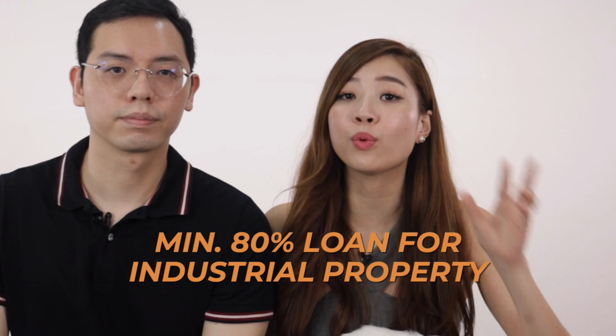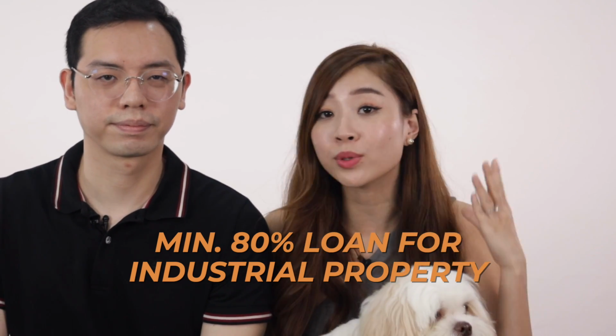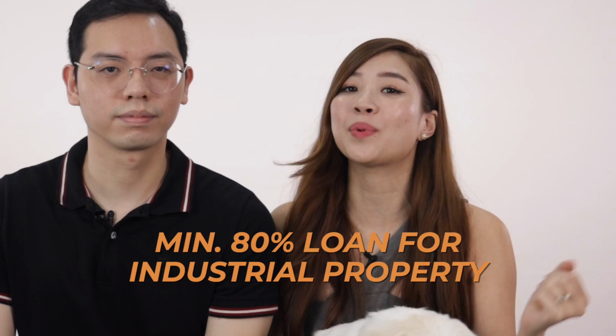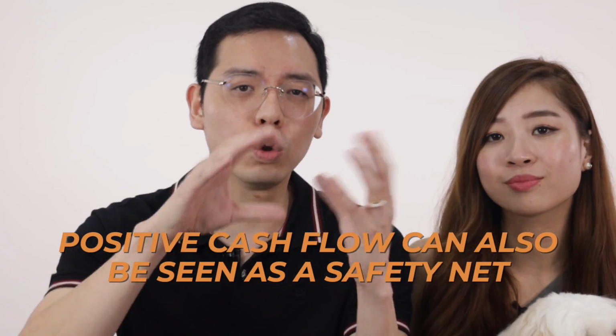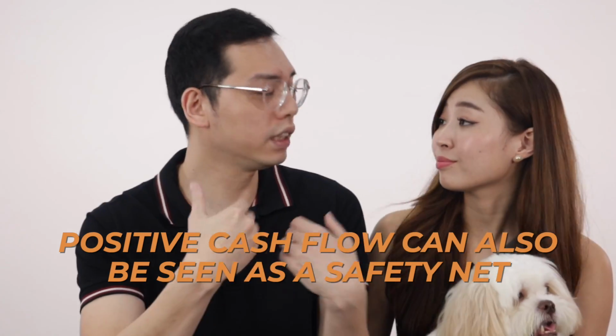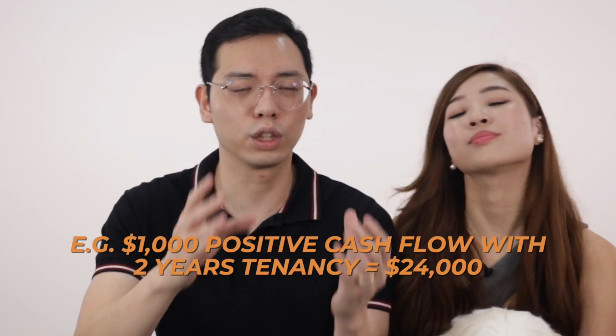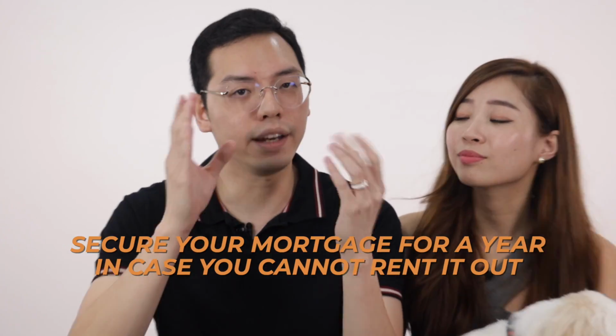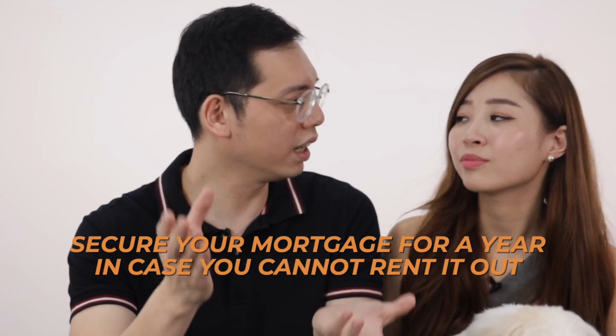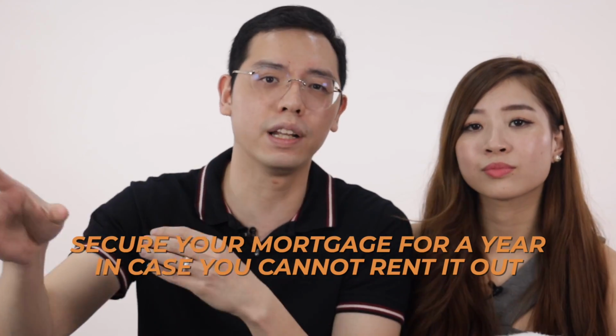So of course guys, if you fully pay for the property, you're of course going to get a positive cash flow. In the case of our investor criteria, we want to make sure that when we buy an industrial property, we minimally have a positive cash flow with an 80% financing, because that is what most industrial property financing is anyway. And for those who don't want to look at positive cash flow as a profit, you can also look at it from the perspective of a safety net. In our scenario, with a $1,000 positive cash flow, if you secure a 2 years tenancy contract, that will give you $24,000 in positive cash flow. That gives you a safety net of close to a year's worth of mortgage in case you're unable to rent it out for the next 1 year.